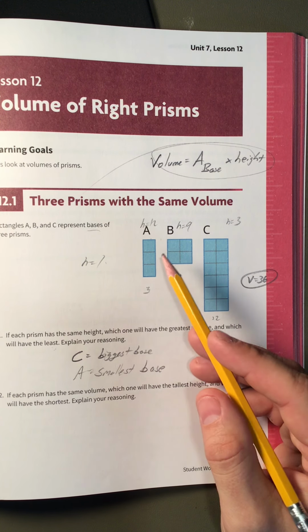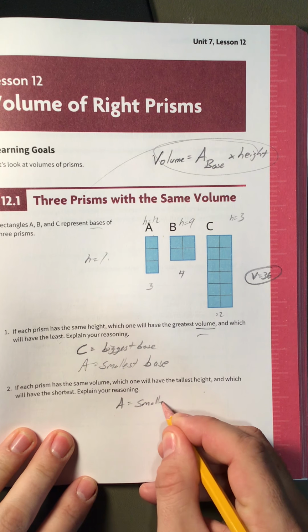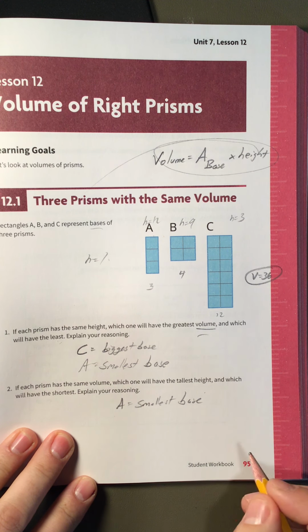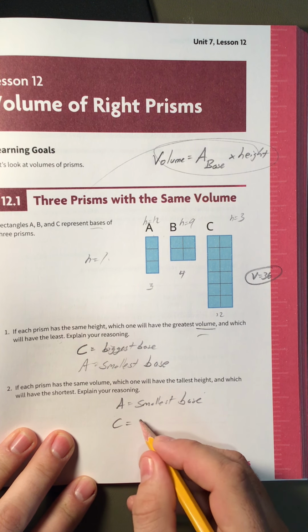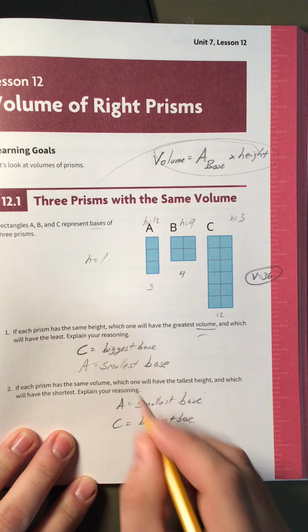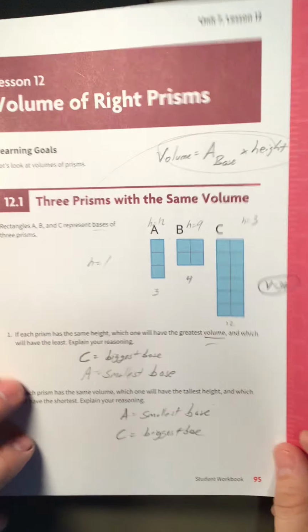So if they have the same volume, which one would be the tallest? Well, A would be the tallest because it has the smallest base. Same exact reason we gave here. Which one would be the shortest? C would be the shortest because it had the biggest base. So we answered the same exact thing as number 1 for 2 different questions.